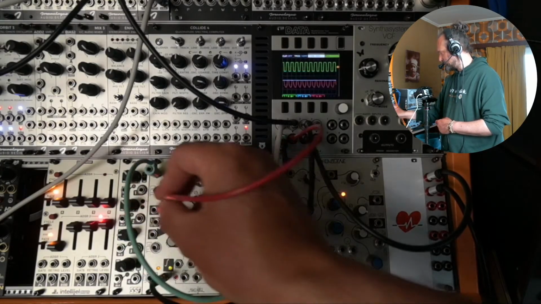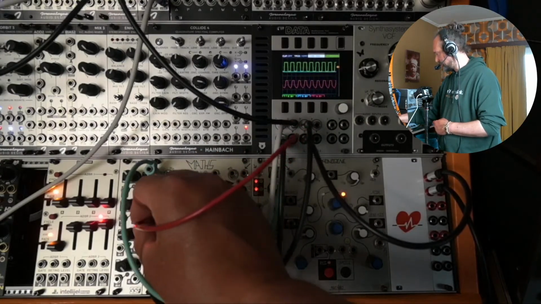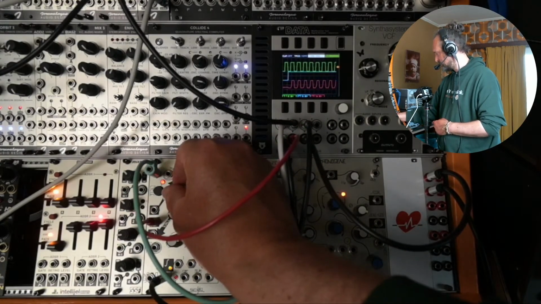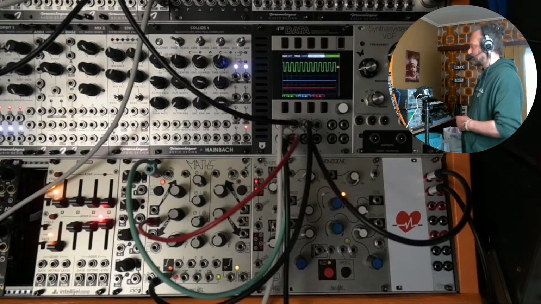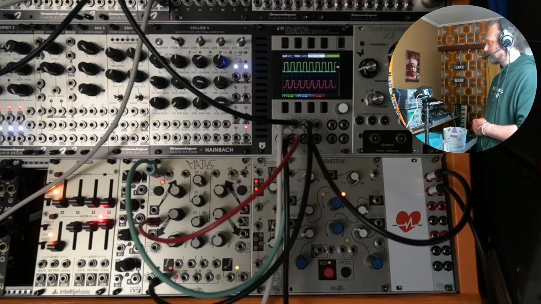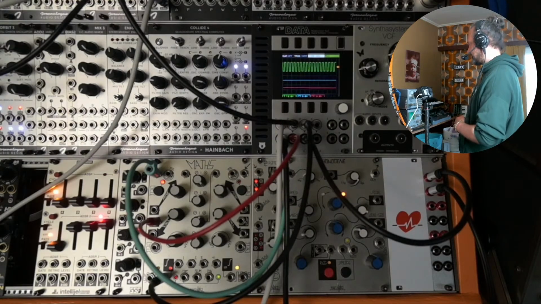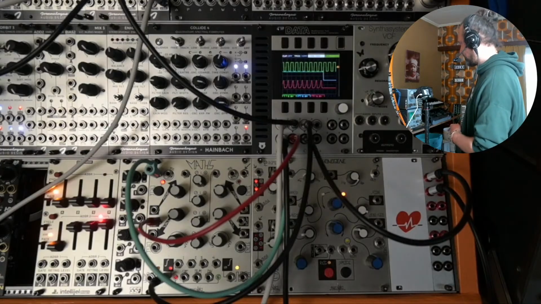So now the signal drops out whenever the gate goes up, but when I take this input here, you can kind of see how we can use maths or another function generator as a crude VCA.